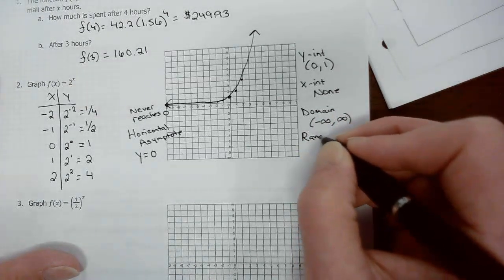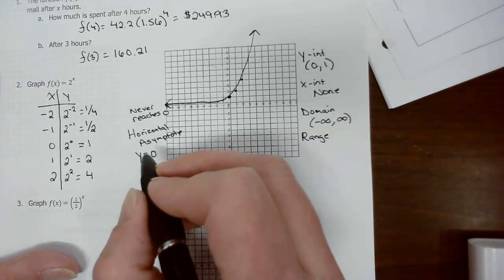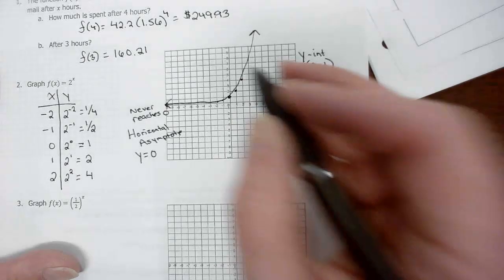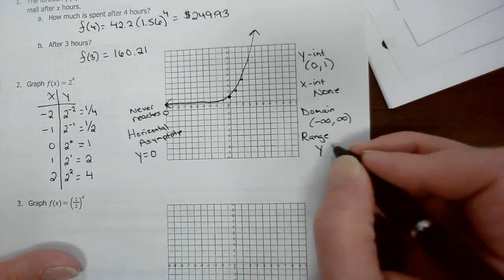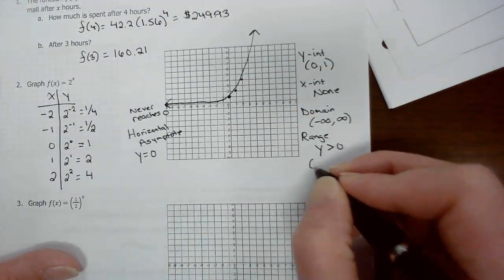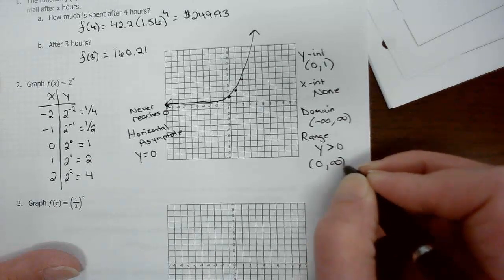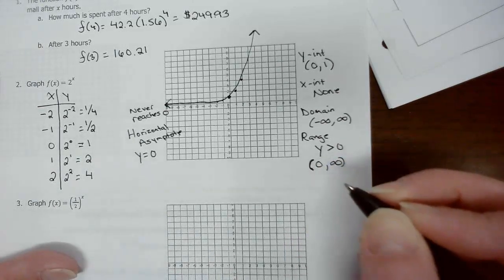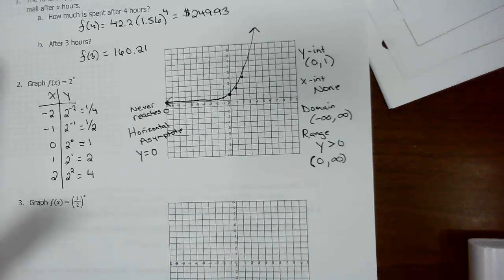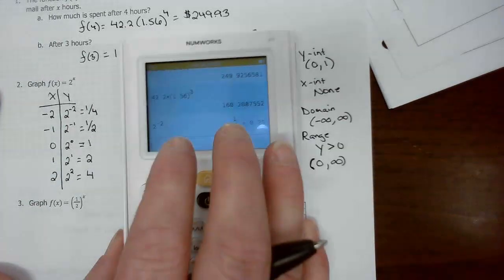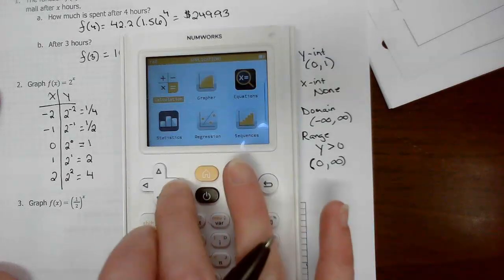The range, remember, it can't be 0. So it's everything above that. So you could either say y is greater than 0, or we could say 0 to infinity, but notice I do not have a bracket on that 0 because we can't include 0. Now you could have done this also in the grapher.